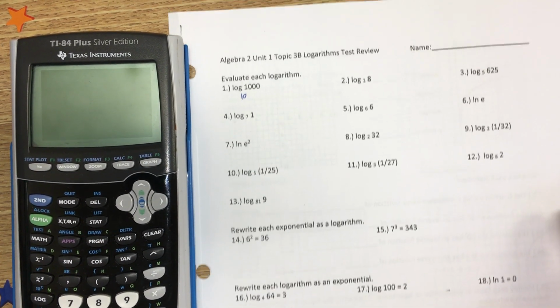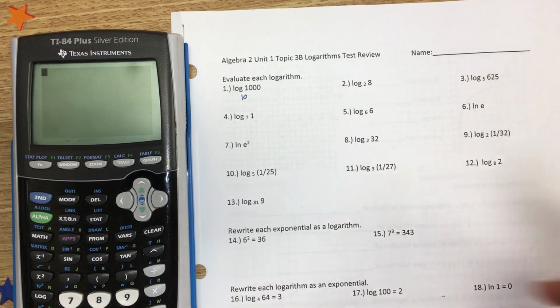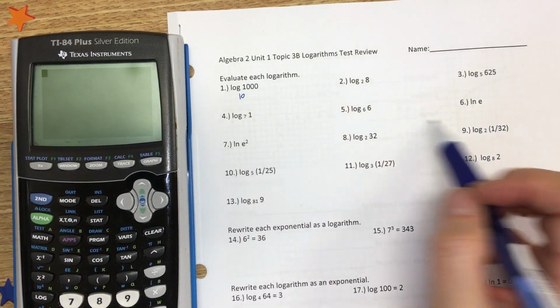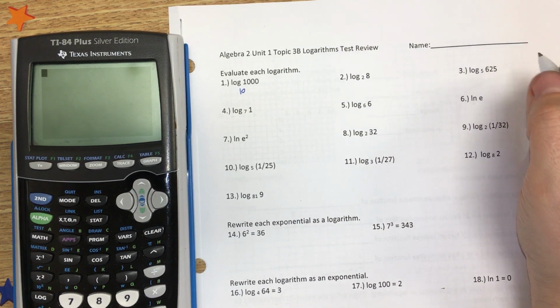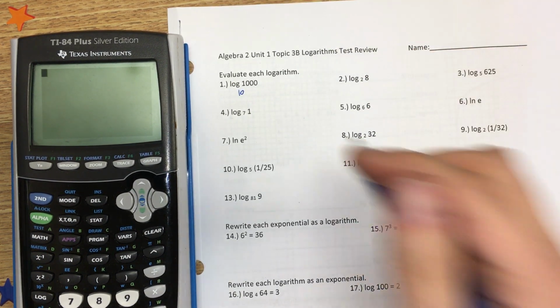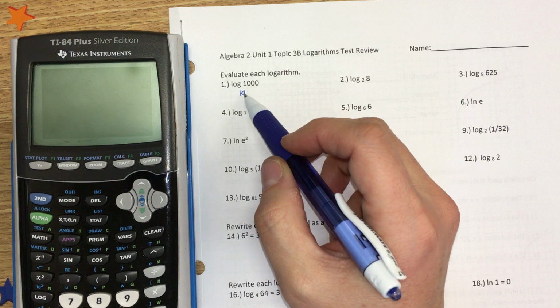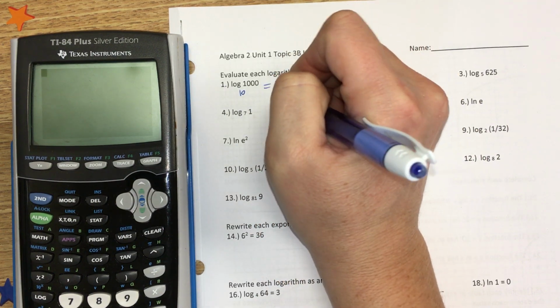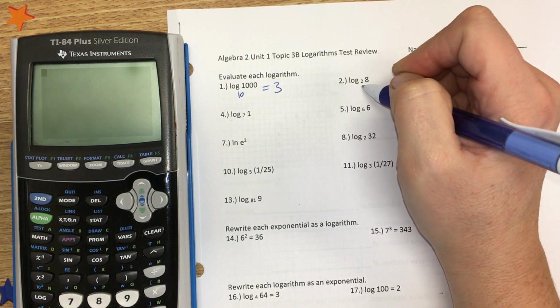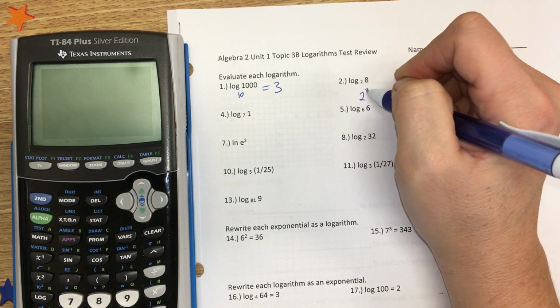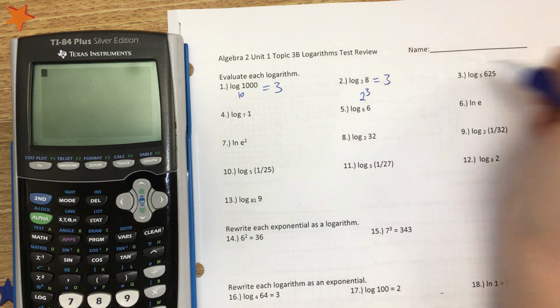Okay, so this is going to be the log test review video. The first thing it says is evaluate each logarithm. Now, in theory, I guess you can put them in your calculator, but if you're smart, you can save yourself a lot of time and just think, 10 to what power gives me 1,000? And that's 3. Here we've got 2 to what power gives me 8? Well, 2 to the third gives me 8, so the answer is 3.